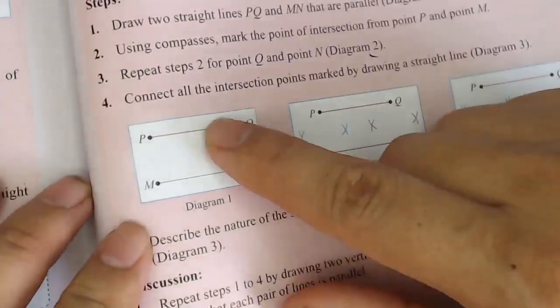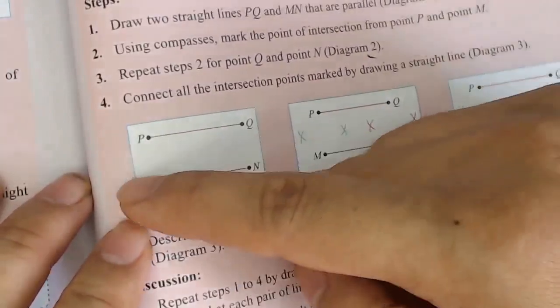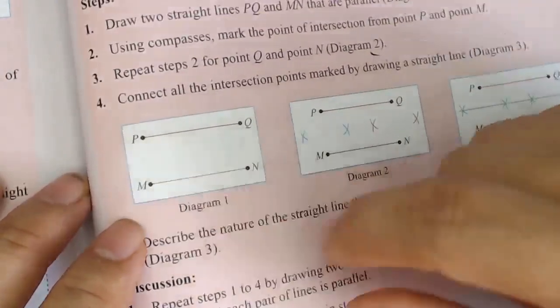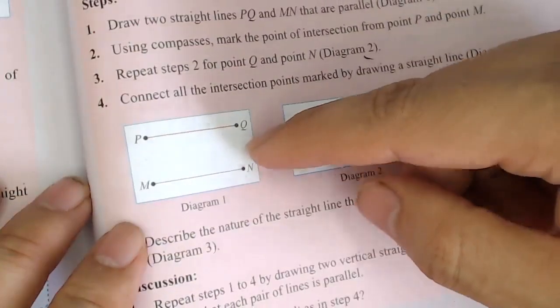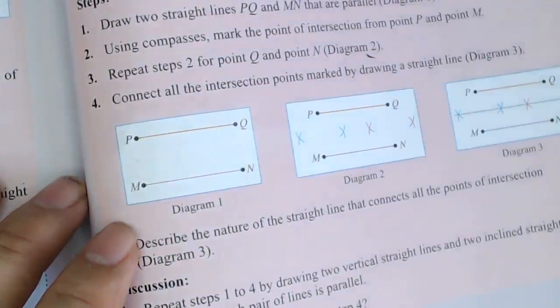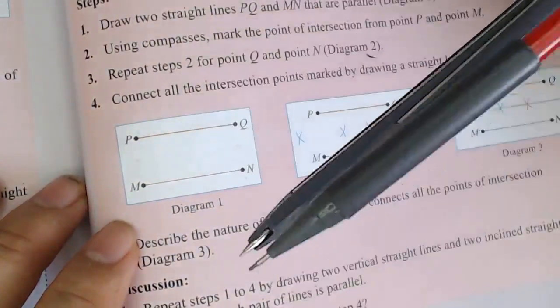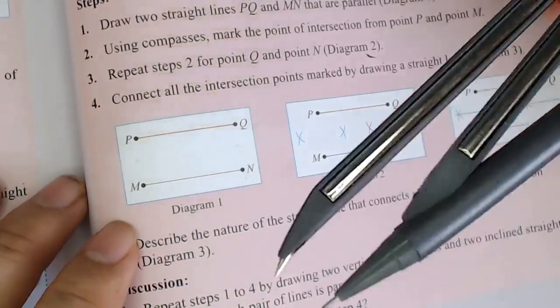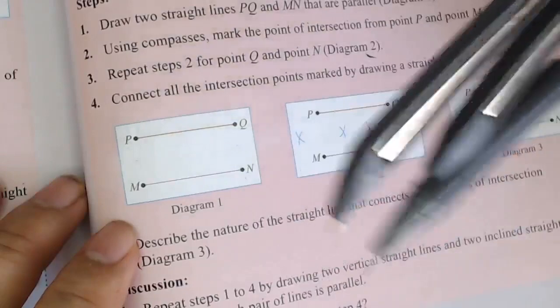So the idea is how to divide these two lines here equally and have this line straight in the middle here. Do you know? Also the same by using a compass. So how?